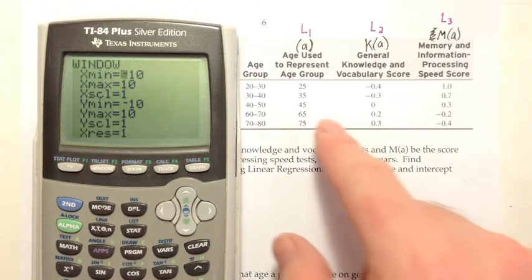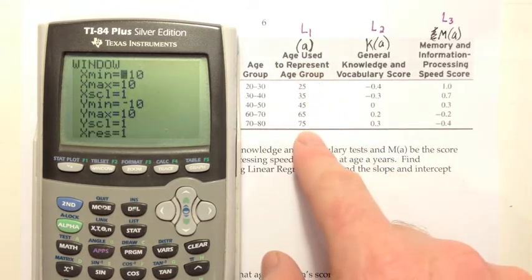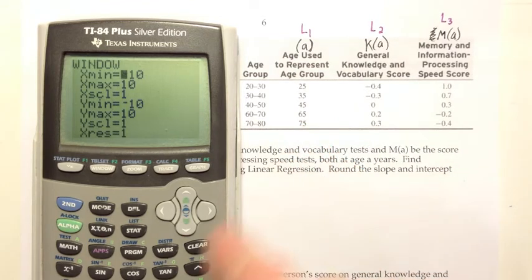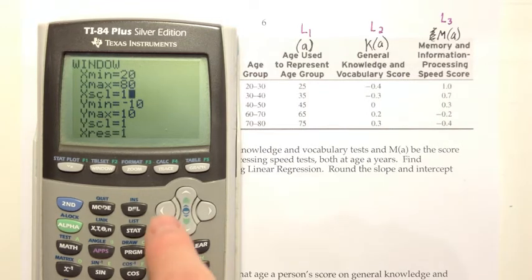And for that I want to look at the inputs for the ages. They go from 25 to 75, so I could put a minimum of 20 and a maximum of 80, and a scale of 5s or 10s. I'll just go ahead and go in 10s. Let's do 5s, that way we get 20, 25, 30, and we'll hit these numbers.